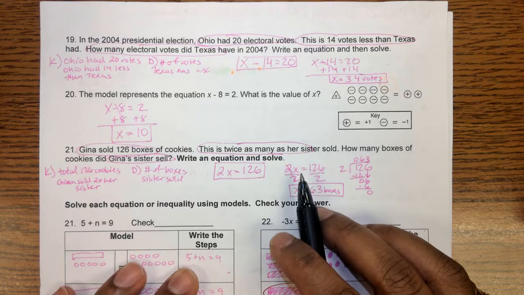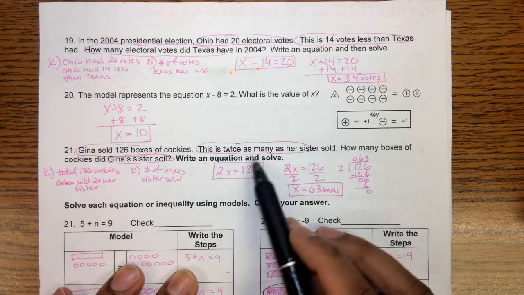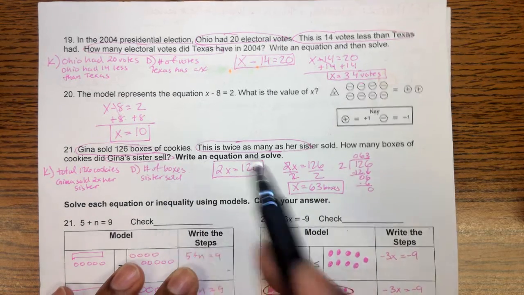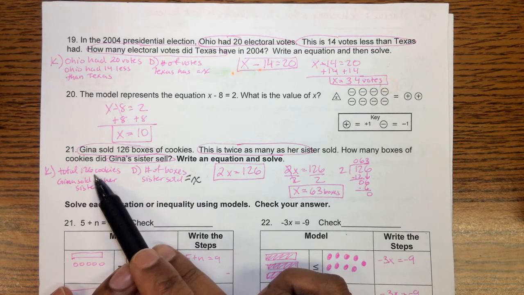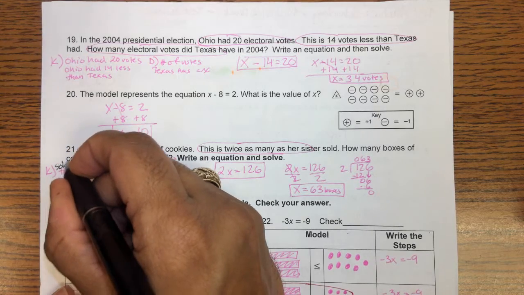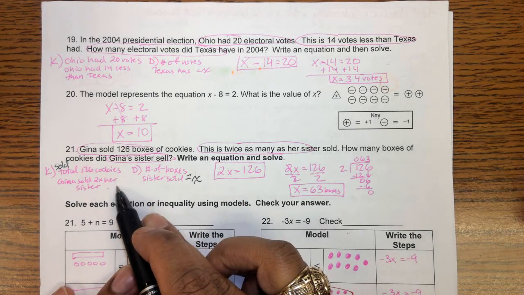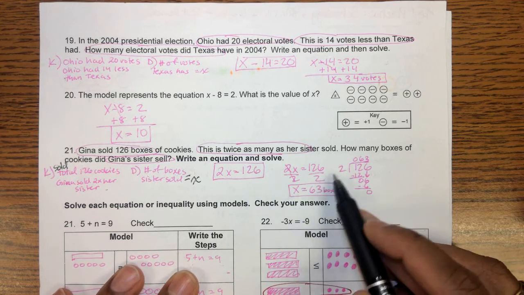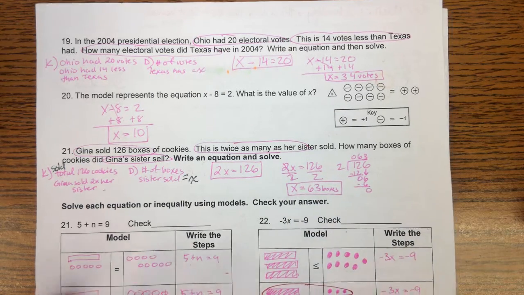Number 21, Gina sold 126 boxes of cookies. This amount that Gina sold is twice as many as her sister. How many boxes did she sell? Again, the amount that the sister sold is missing. But I know that Gina sold a total of 126, and 126 is twice as much as her sister. So if I double the sister's amount, I'll get 126. I solve it using inverse operation, divide both sides by 2, and we get 63.